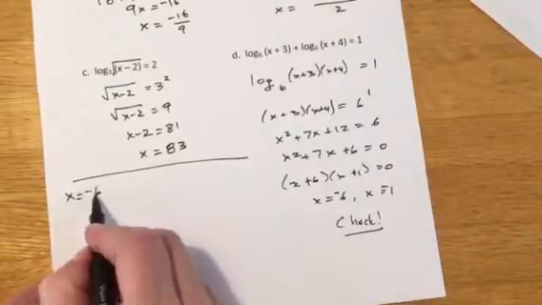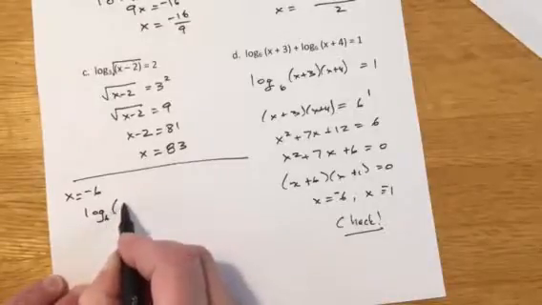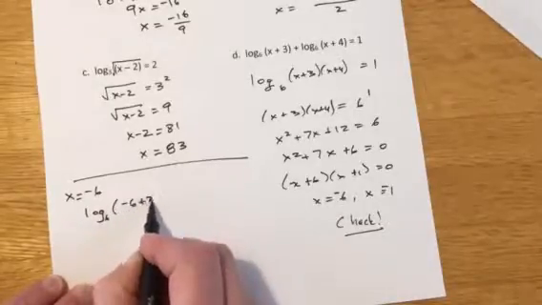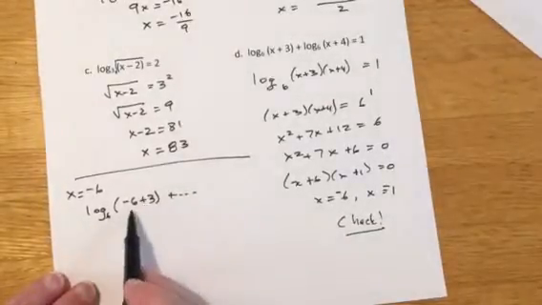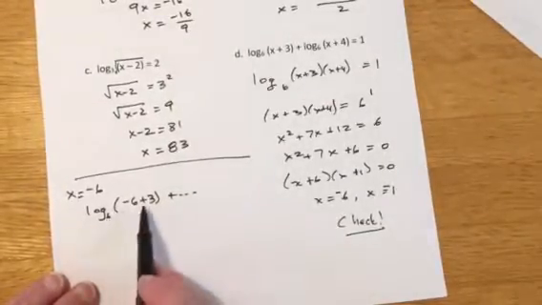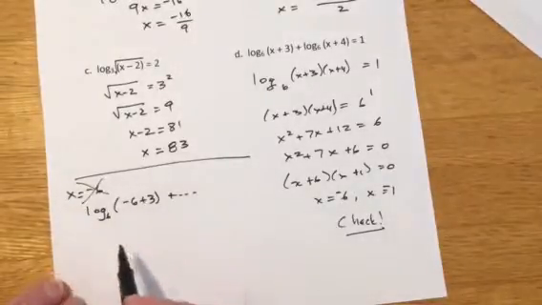So if I check x equal to negative 6, and again, you plug it in the original, it would be log base 6 of x plus 3, or negative 6 plus 3. Or you can already see it's going to be wrong, because I can't take the log of a negative number. This would be trying to take log of negative 3. So x equal to negative 6 is not a solution.